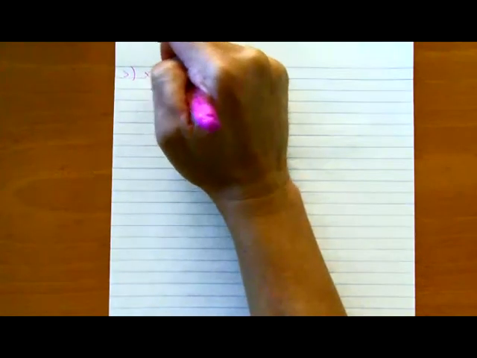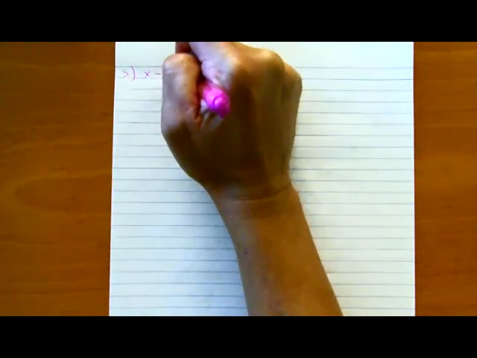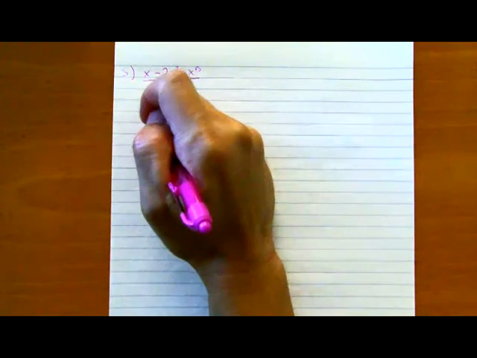The first problem. I'm going to use x. x minus 2x to the second minus x to the fifth over x. Okay, so we are dividing by a single term, a monomial. So the way to do that is to separate it into separate terms.